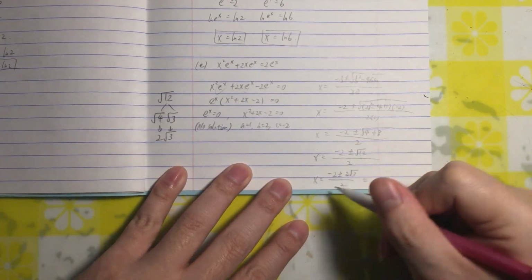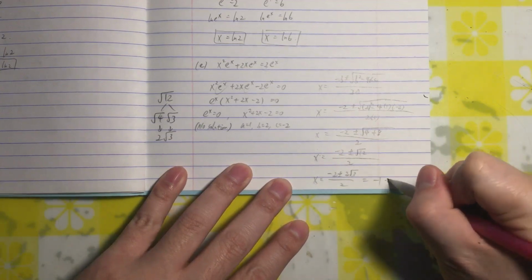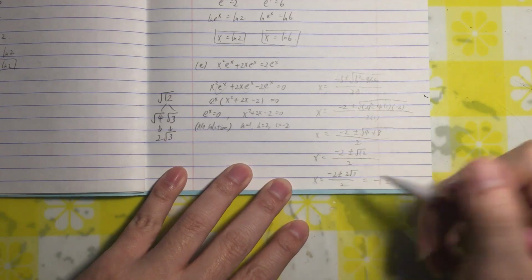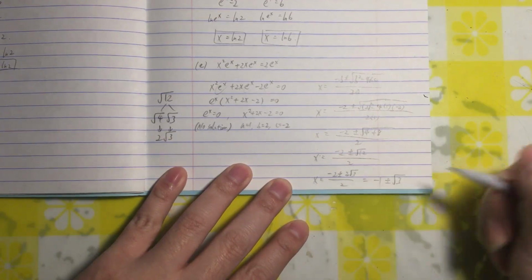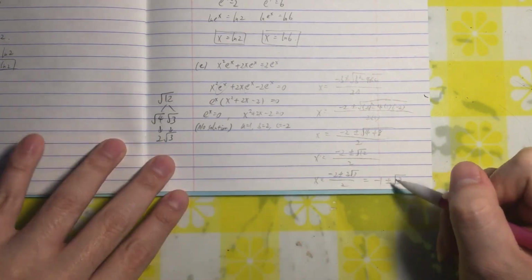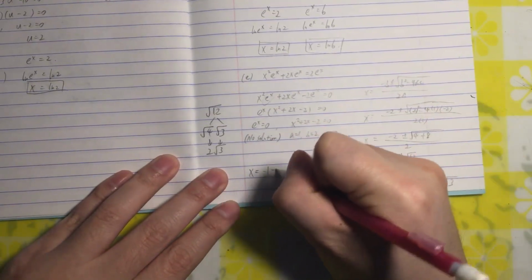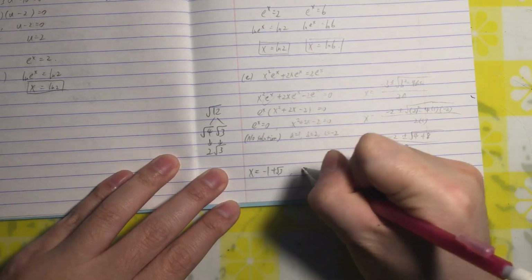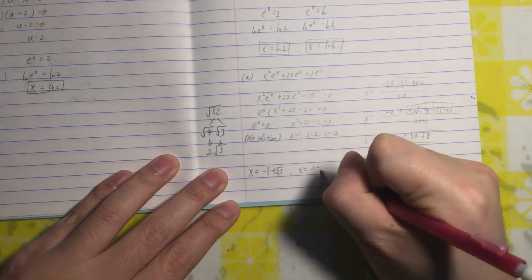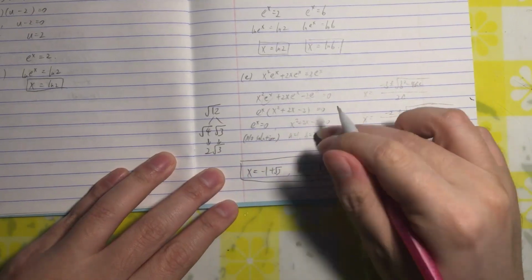Then divide. If I take negative 2 divided by 2, I get negative 1. Plus or minus 2 square root of 3 divided by 2 is square root of 3. So there are two solutions. Either x is negative 1 plus square root of 3, or x is negative 1 minus square root of 3. There are two solutions to this equation.